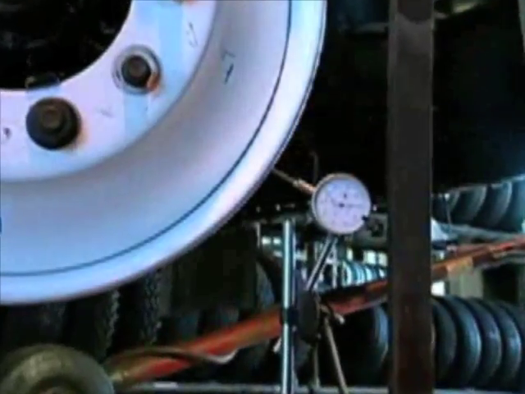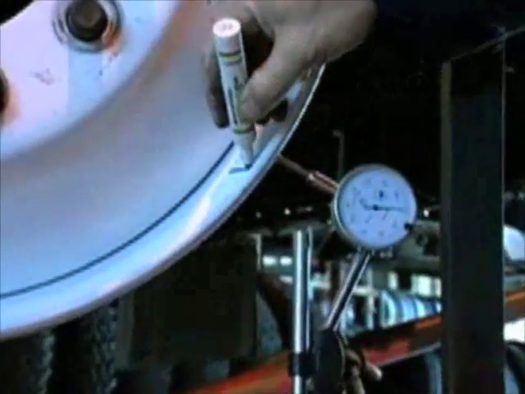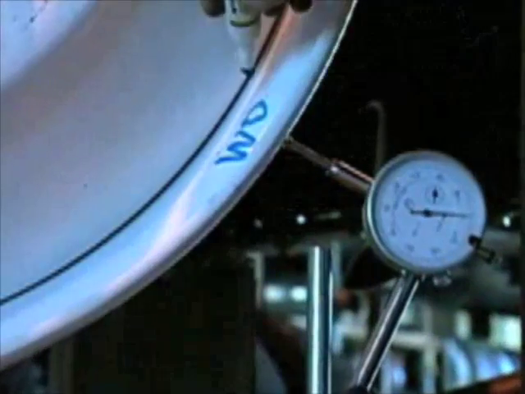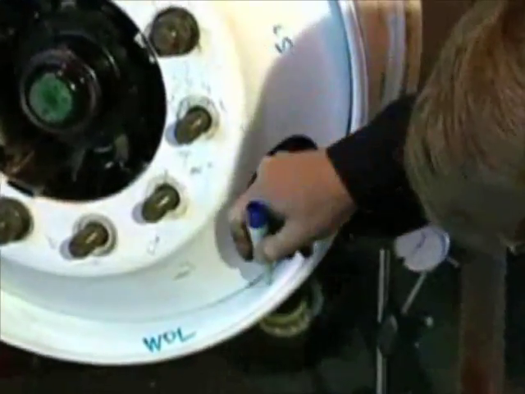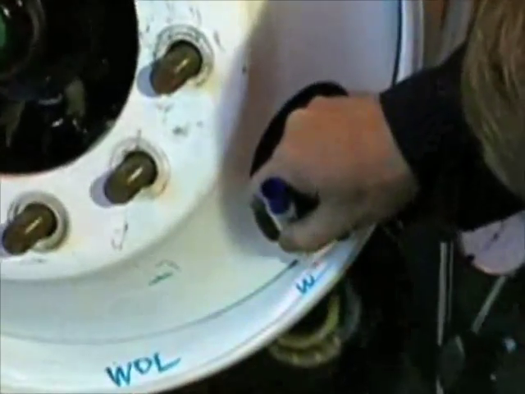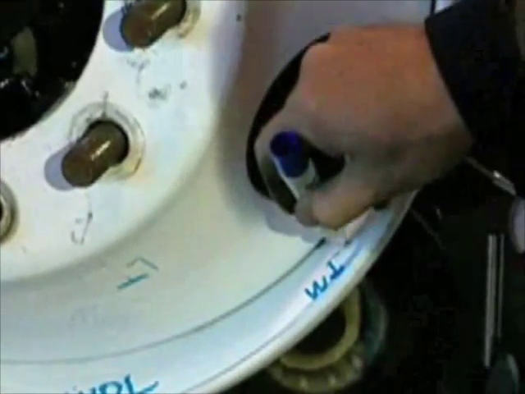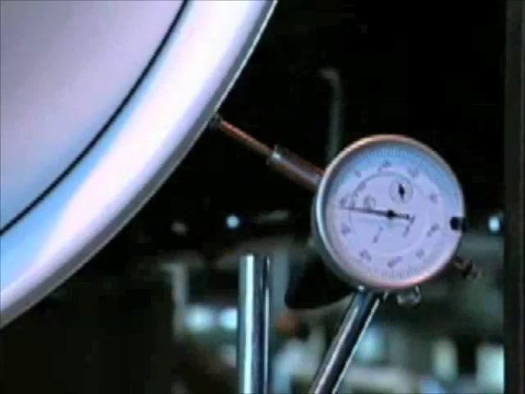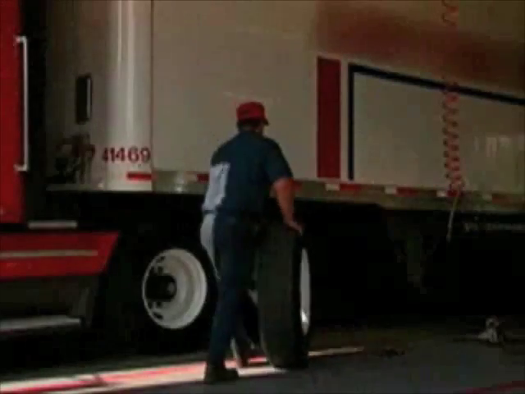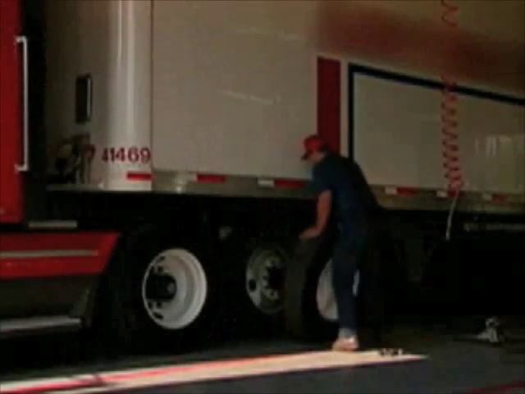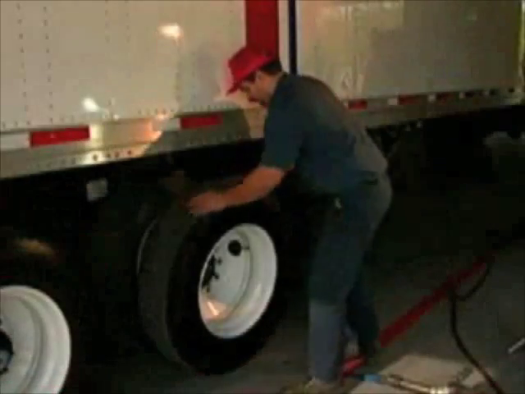Use WOH and WOL, wheel out high and wheel out low, for the outside flange readings, and WIH and WIL, wheel in high and wheel in low, for the inside flange readings. If any radial or lateral runout is found greater than 45 thousandths of an inch on either steel or aluminum wheels, we should consider rotating this wheel to the drive or trailer axle position.